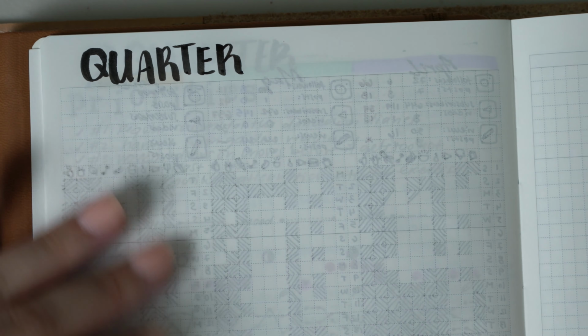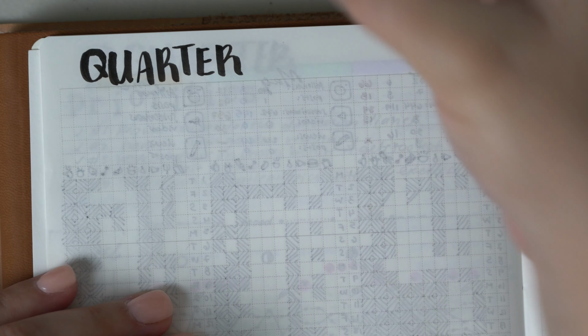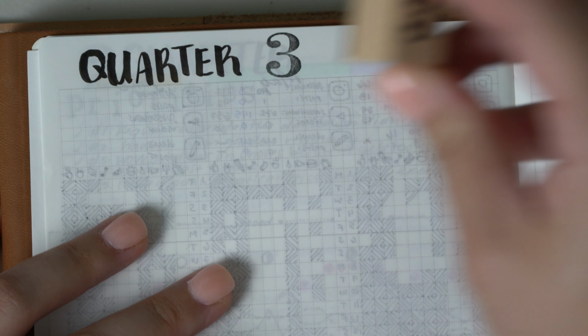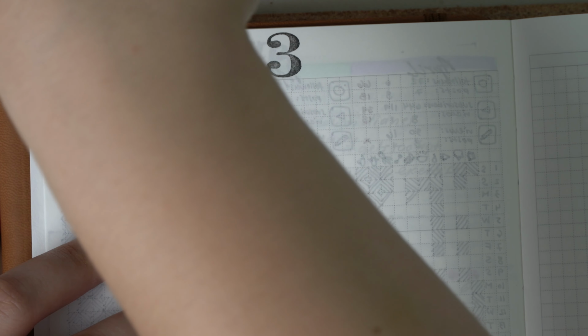And obviously you can use a stamp for that if you want. You can stamp out all the different letters. You can find a sticker that says quarter, have one custom made, whatever you want. And then I'm going to take my number 3 and I'm just going to stamp it down. And I'm going to close my ink pad in between because I'm like that.